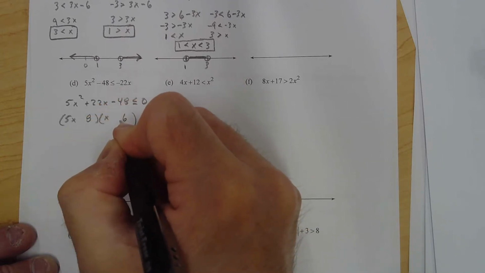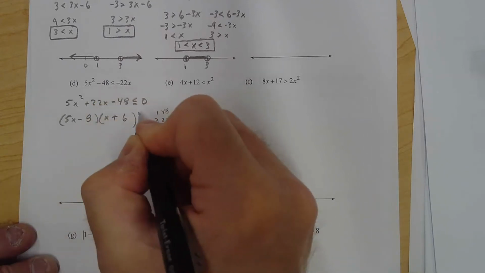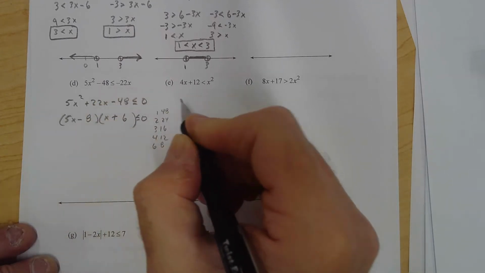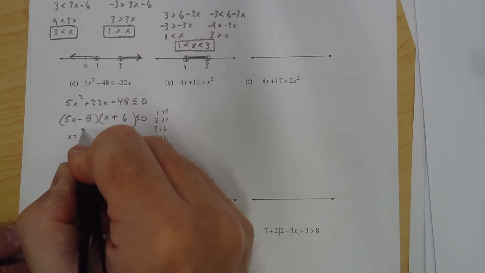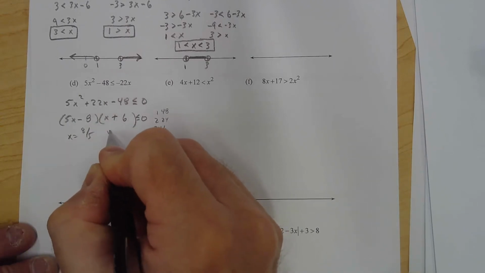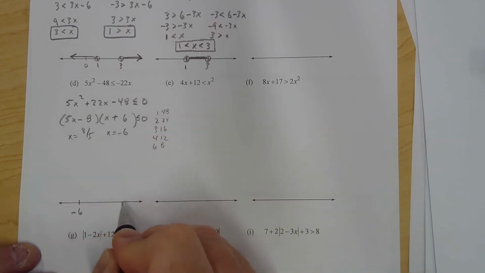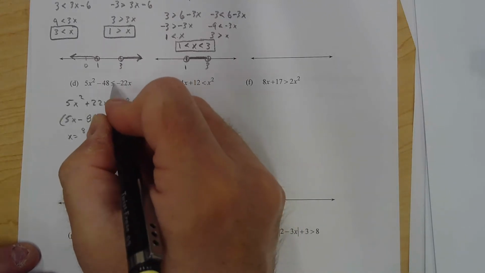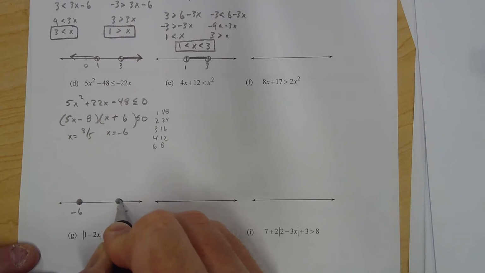I've got 30 on the outside and 8 on the inside. I can make a 22 if the 30 was positive and the 8 was negative. So my solutions from these are 8/5 and negative 6. Those are the values I put on my number line. Negative 6 would be to the left and 8/5 would be to the right. This inequality means the dots that we make are solid dots.